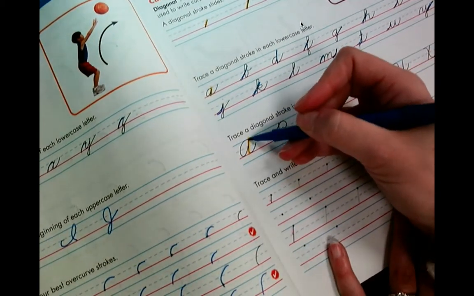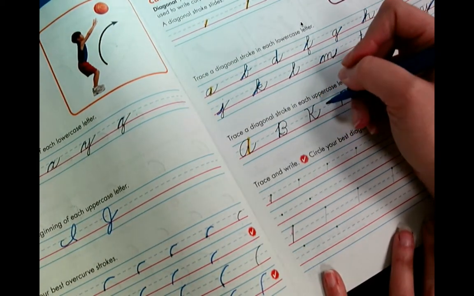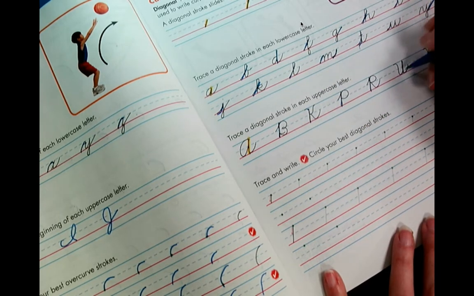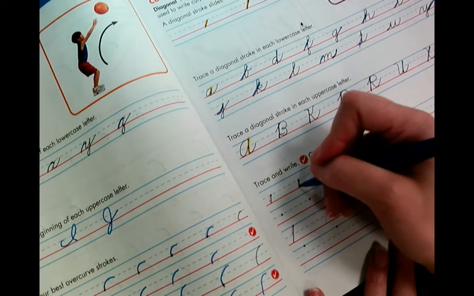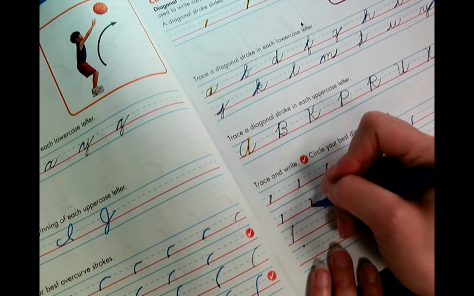We're going to do the same with the uppercase: diagonal, diagonal, diagonal, diagonal, diagonal, and diagonal. We're going to practice these diagonal lines down here. Practice them by yourself.